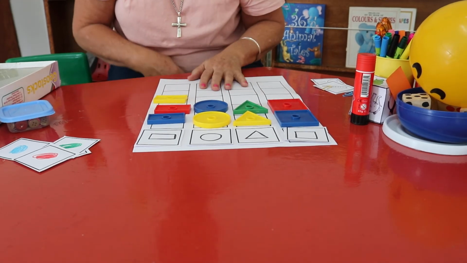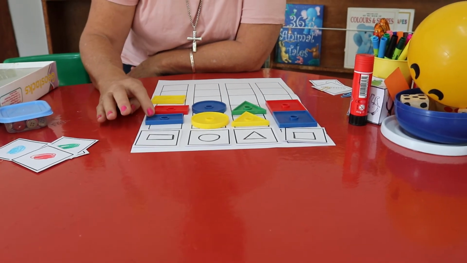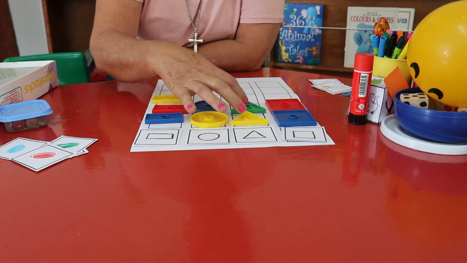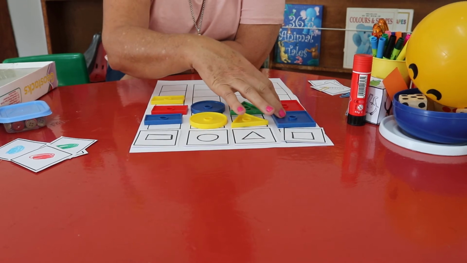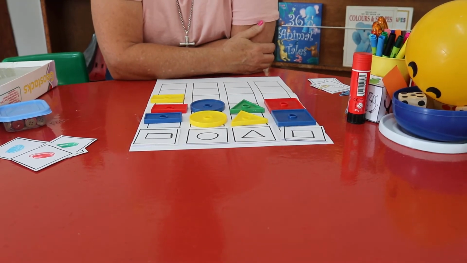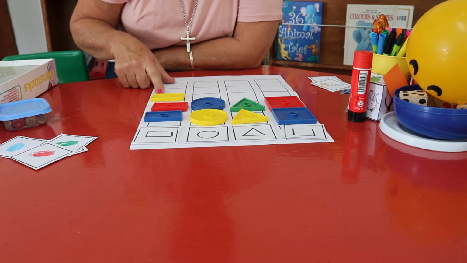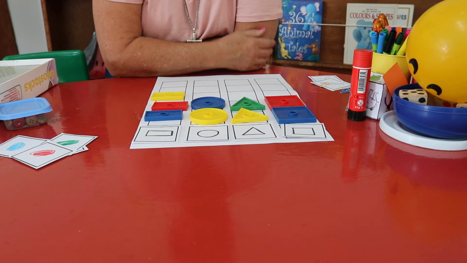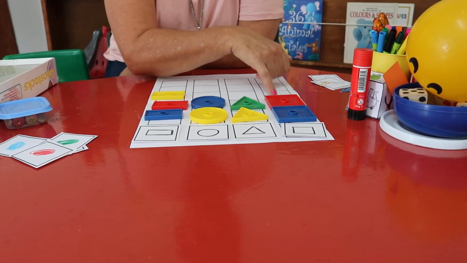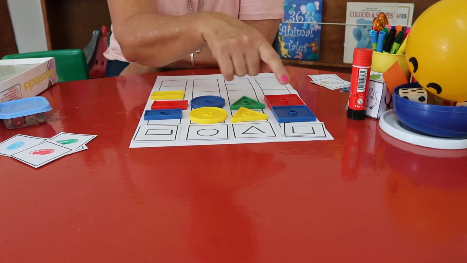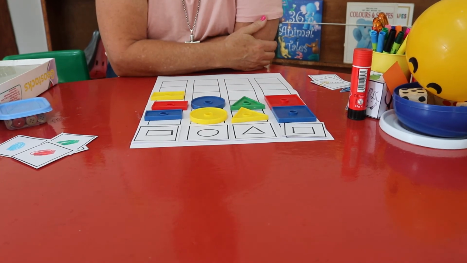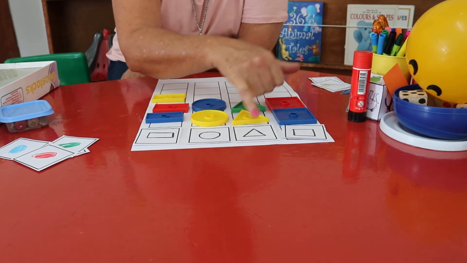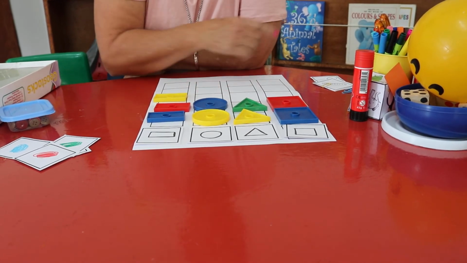And there it is. How many rectangles? 1, 2, 3. How many circles? 2. Triangles? 2. Squares? 2. Which one is the most? Rectangles are the most. Which one is the least? Well, look at that. 2, 2, 2. So we have to say circle, triangle, square are all the least. And which are the same? Same answer. Circles, triangles, and squares are the same.